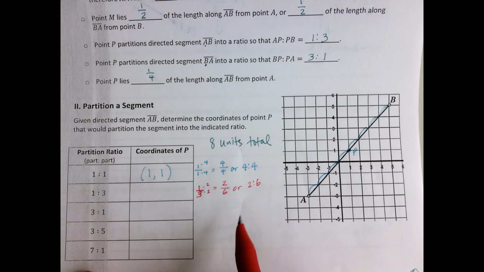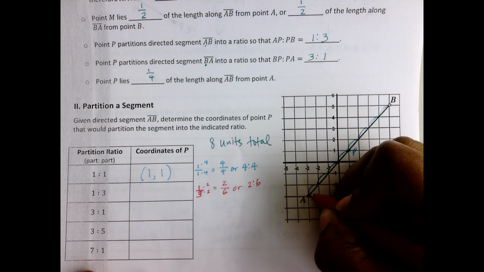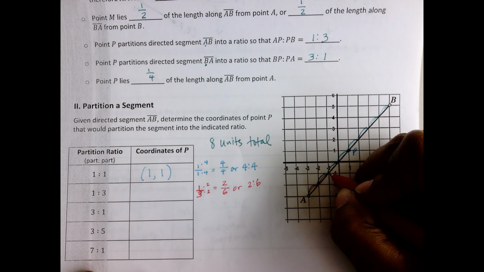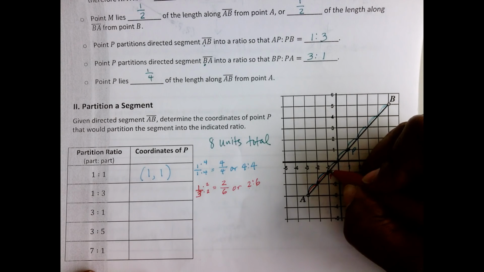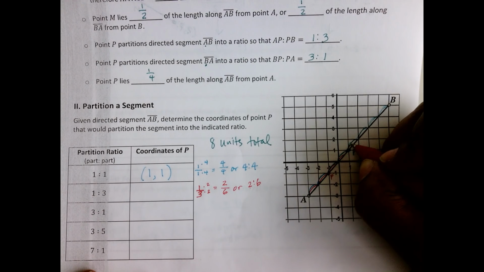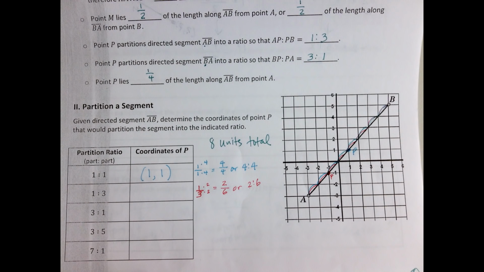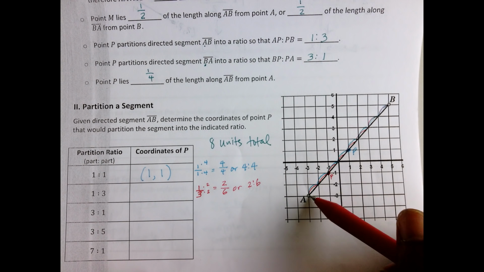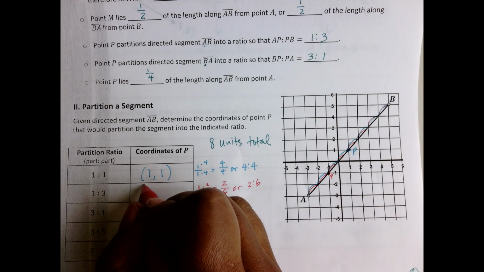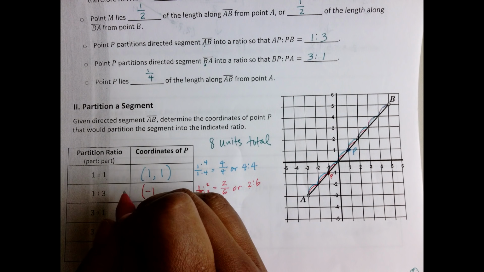Will that cover all 8 units? It will, right? 2 plus 6 is 8. So I'm going to count off 1, 2, put my partition point here, and then count off 6 to the right. 1, 2, 3, 4, 5, 6. And that leaves my partition point. The point that splits it up from 2 to 6 is right here, and that point is -1, -1.